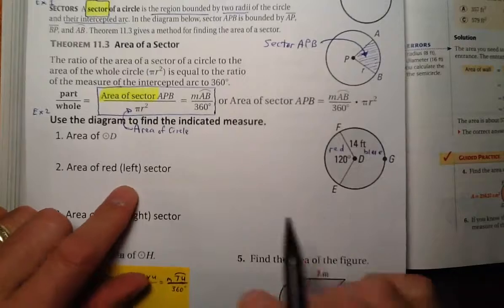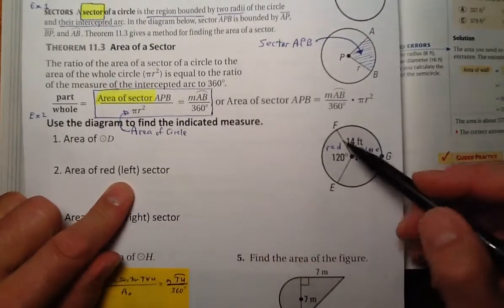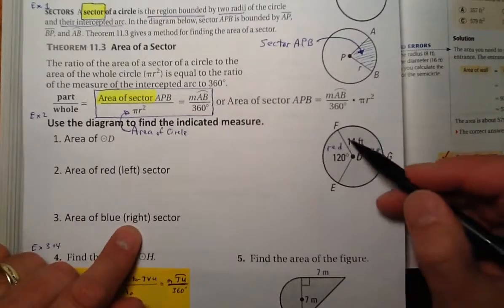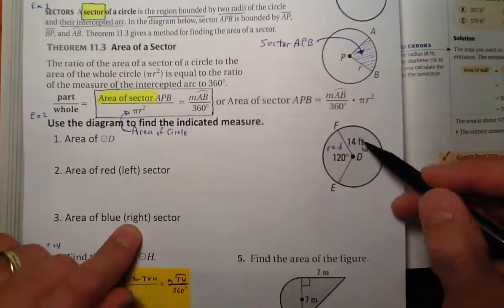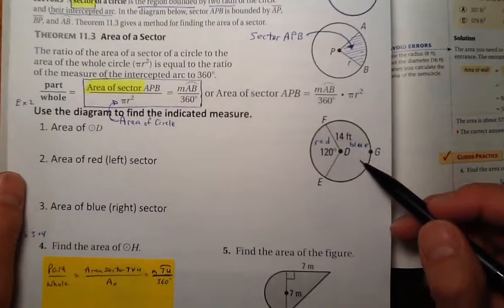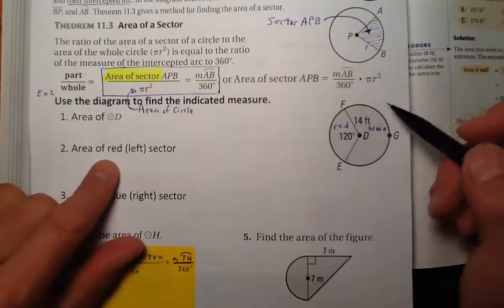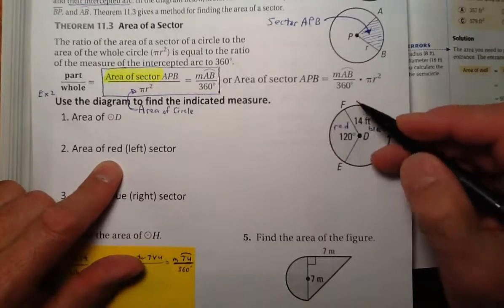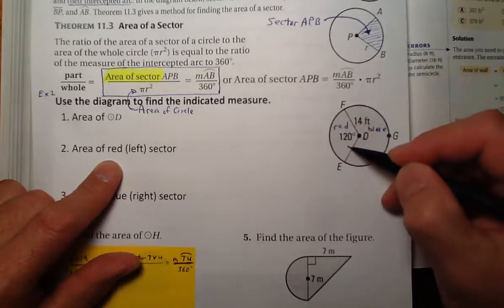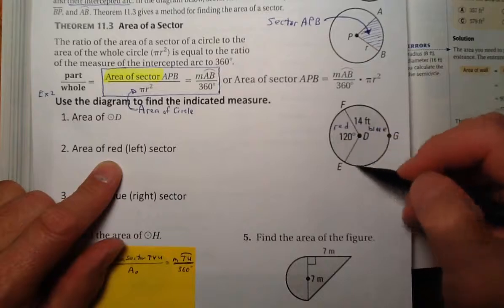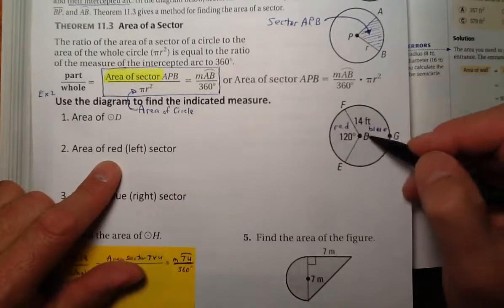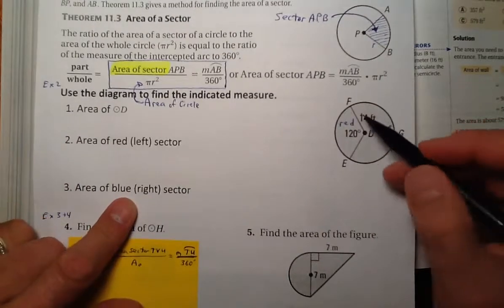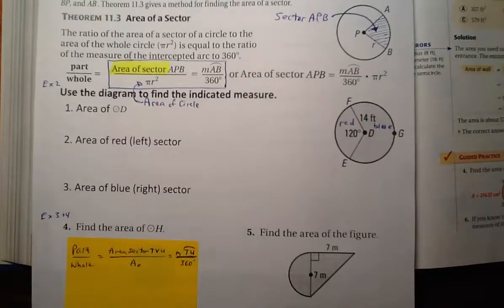I did, though, add the description of left, because this left side is the red and the right side is the blue, just to make it clear since you have a black and white copy here. So the area of the red, this would be the left, so you'd say the area equals what fraction would be 120 over 360 times the area of the whole, and so that'd be pi r squared, and your radius here is 14. The blue sector, you know how to do that, so you're okay with that.